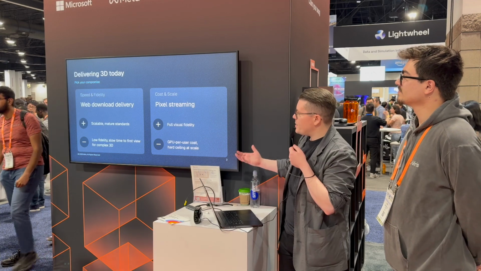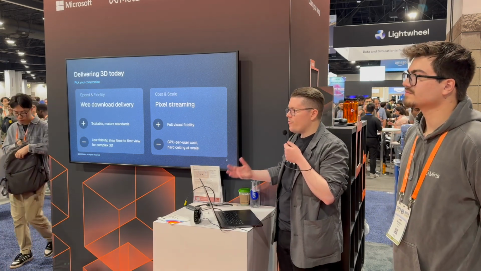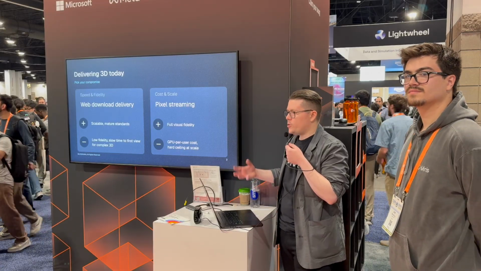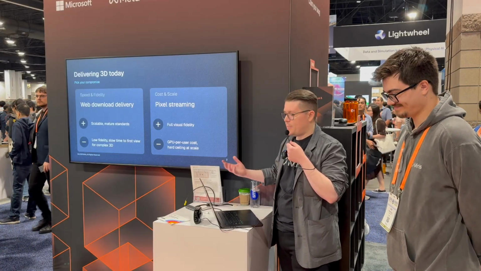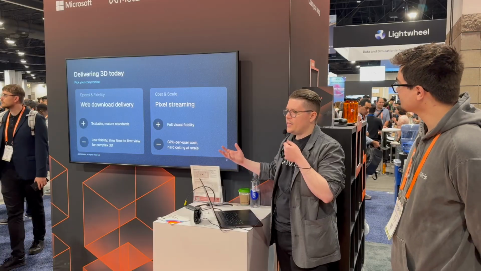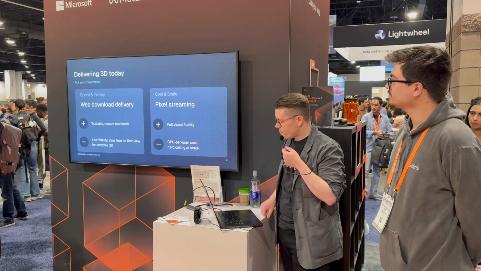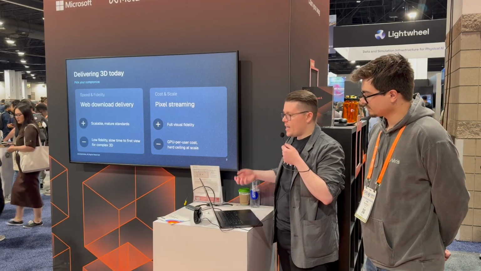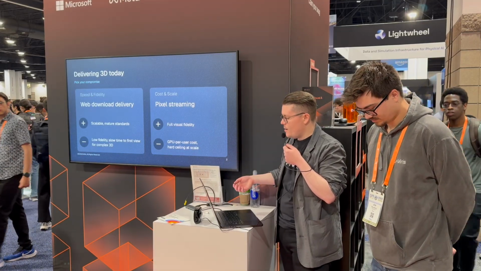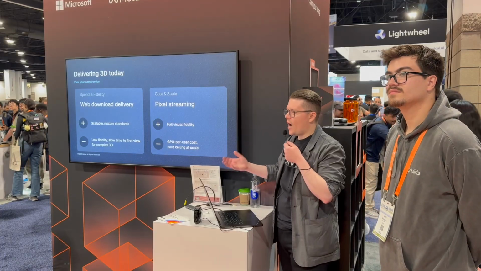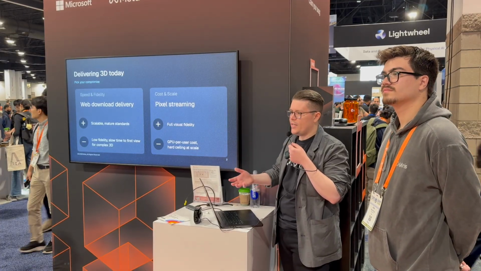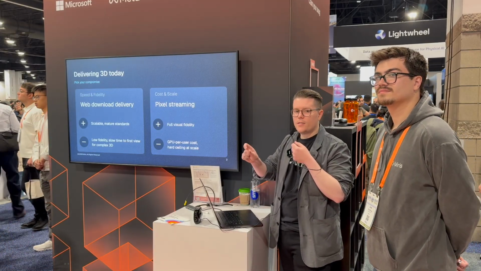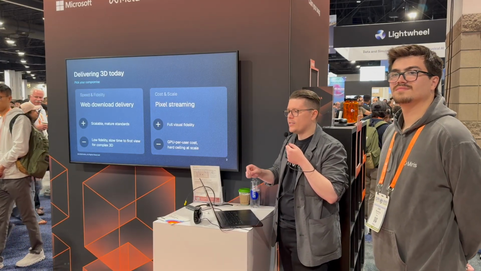With pixel streaming at scale, every user requires their own GPU, which means costs scale exponentially and latency degrades over distance. And really, the fundamental issue here is that neither distribution method was designed to deliver high-fidelity photorealistic 3D at internet scale. And that's the gap that Miris and Voxel 51 are working together to solve.